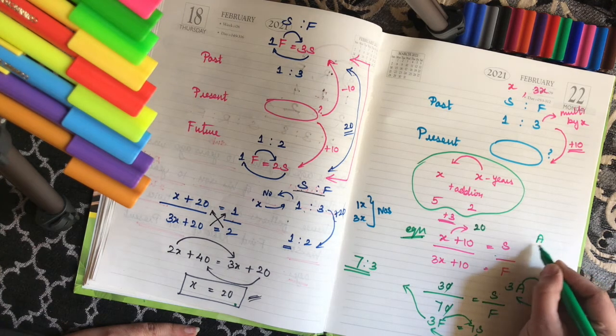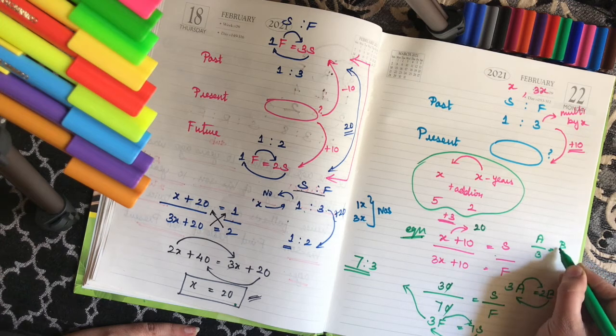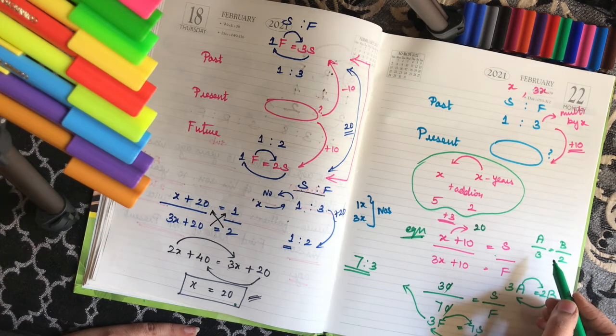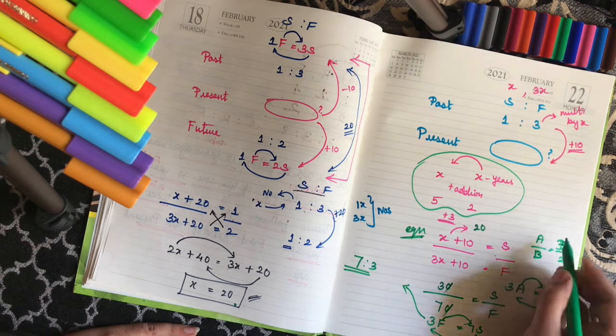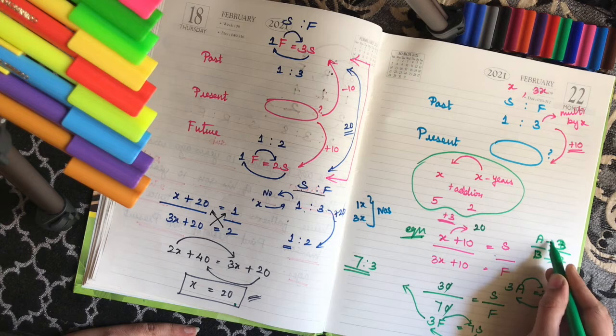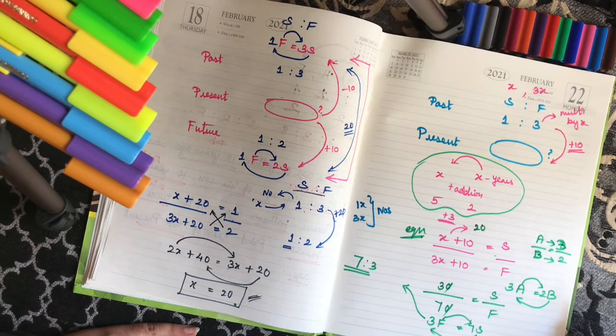If it is in division, I can easily write it in the straight line: a is equal to 3 and b is equal to 2. Likewise, we can easily write it in the straight form: S is 3 and F is 7, or else you can multiply it and you will find the ratio here. So 7 is to 3 is the ratio.